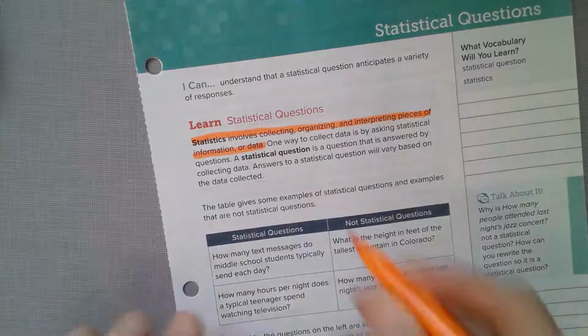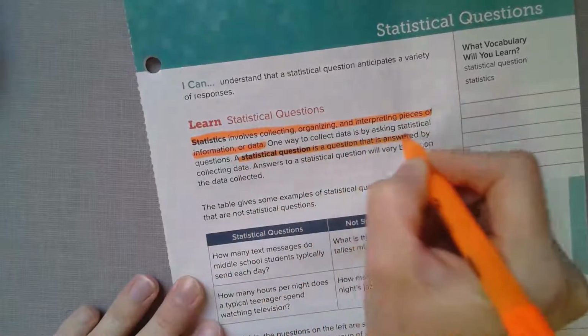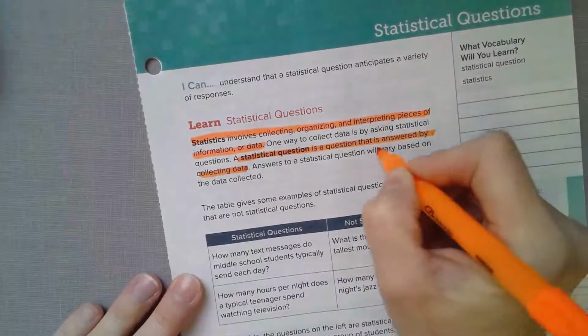One way to collect data is by asking statistical questions. A statistical question is a question that is answered by collecting data. Answers to a statistical question will vary based on the data collected. That's another vocab word, so let's highlight. And an important word here is vary. So the data will vary. Let's look at some examples.